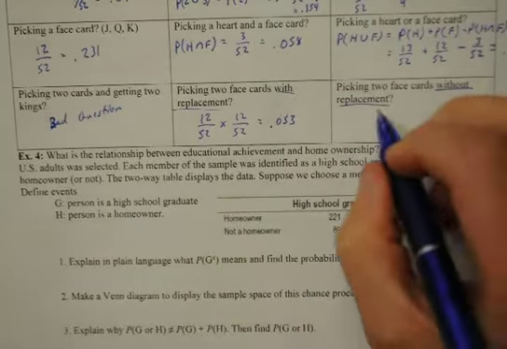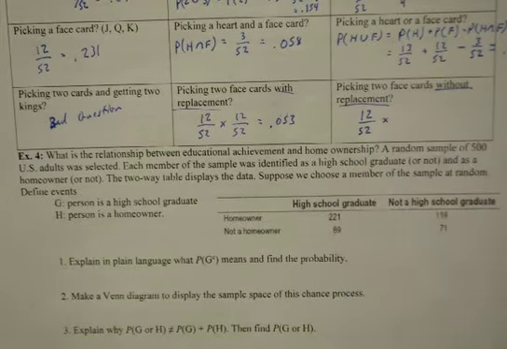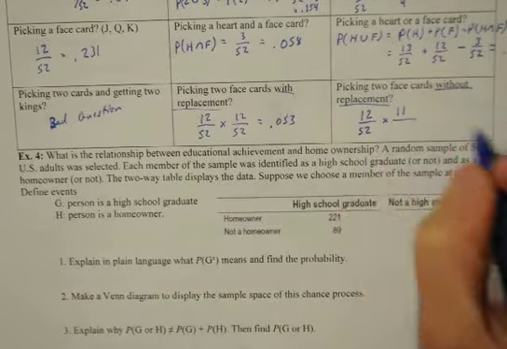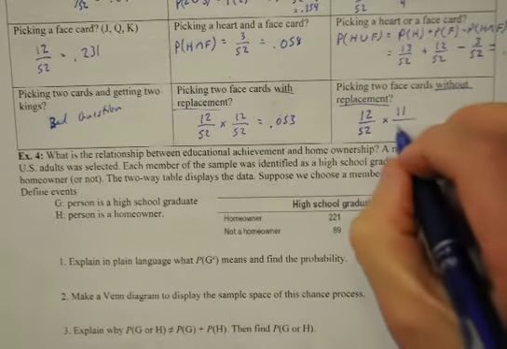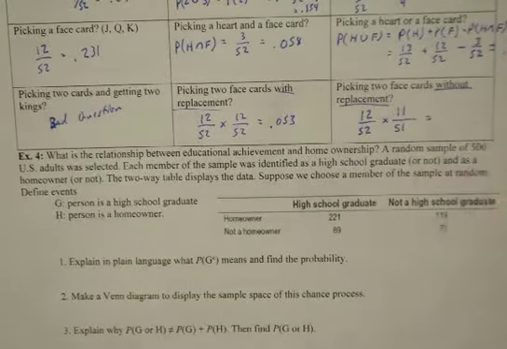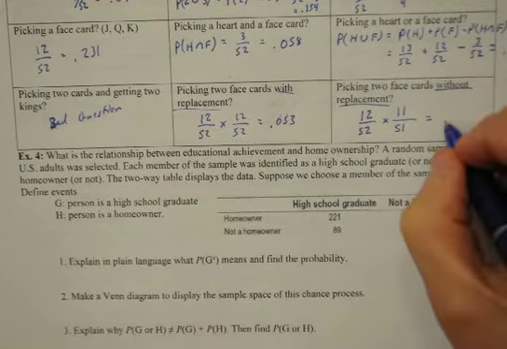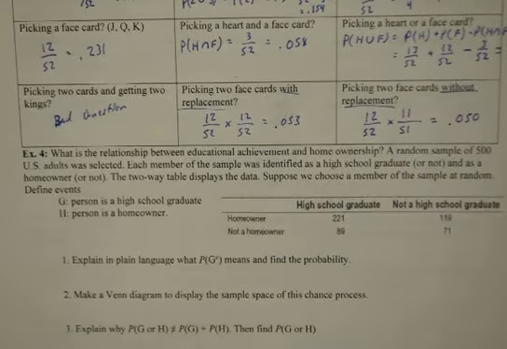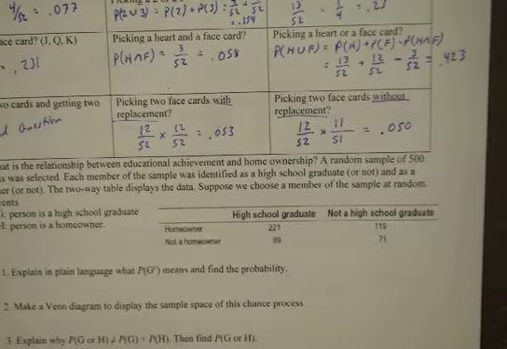So you pick a face card. Suppose you picked one of them out. How many face cards are left? There's 11 left. How many total cards are left? Remember, you took it out of the deck. So there are now 51 total cards left. You end up at like that. So probability is a little different when you replace versus not replace.